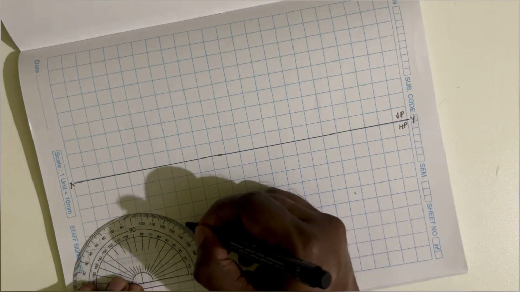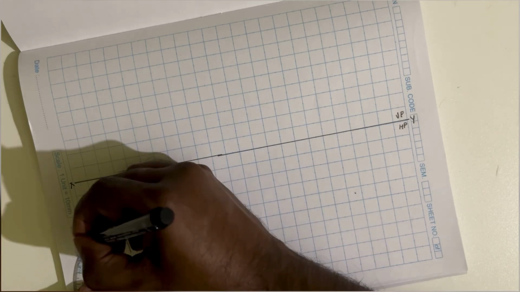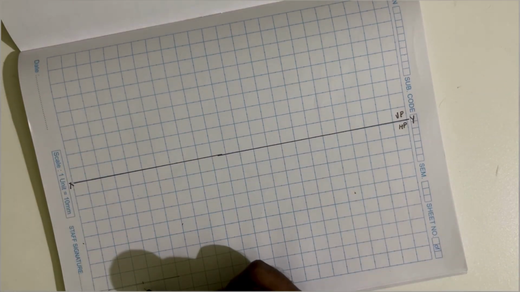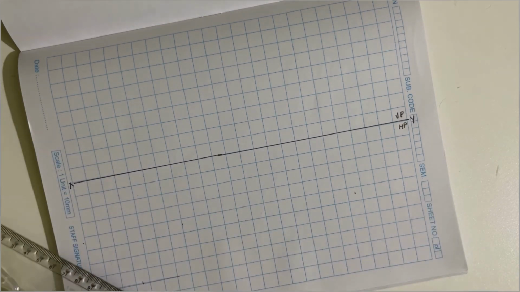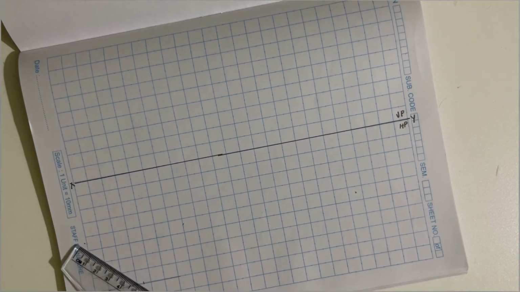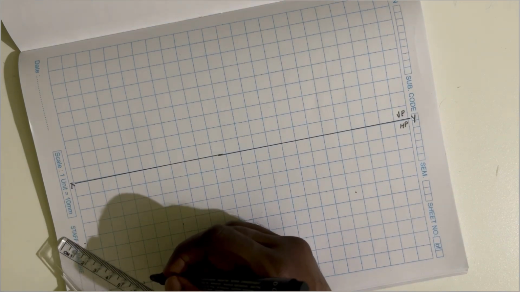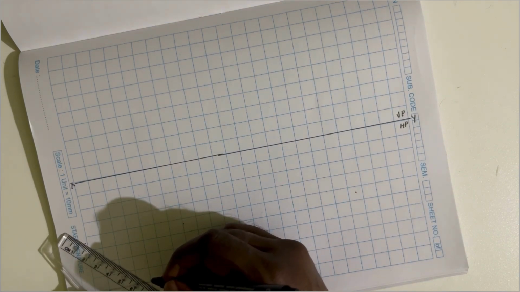So I'm going to mark 45 degrees on both the directions. So mark 45 degrees from this reference point, and now I'll be drawing a line of length 35 mm because that is the dimension of the edge of the square base.